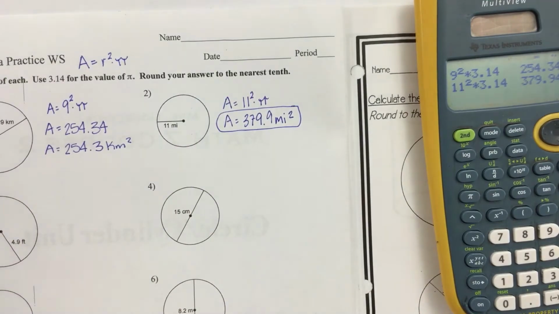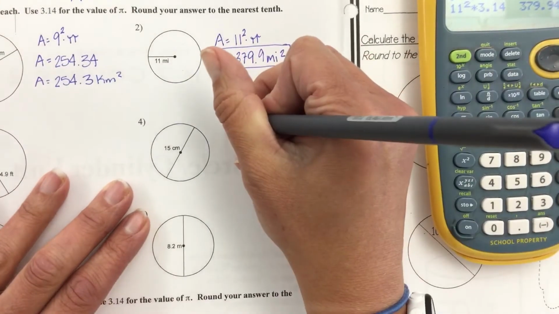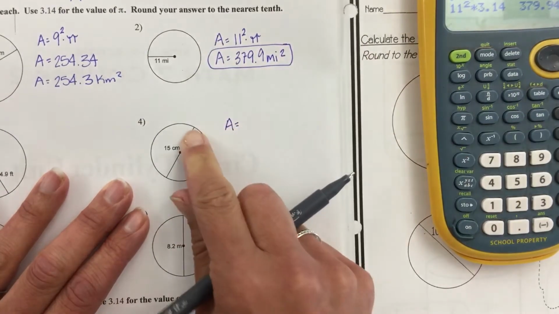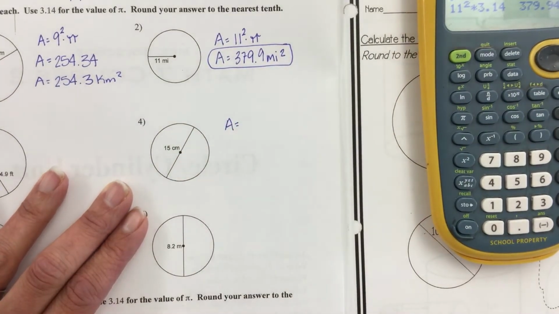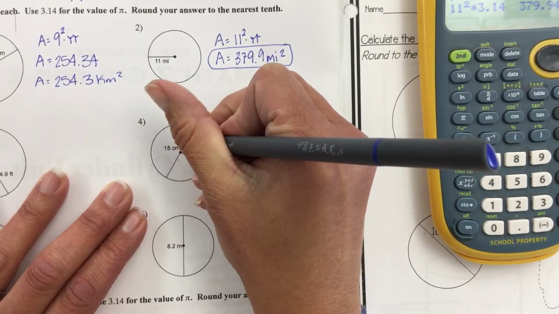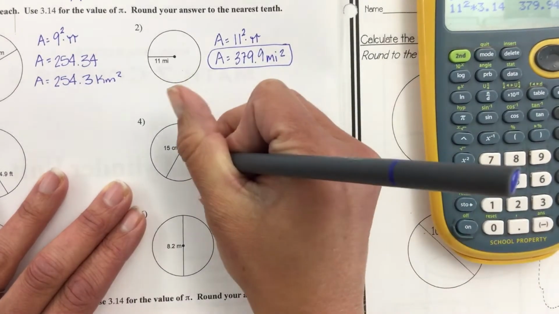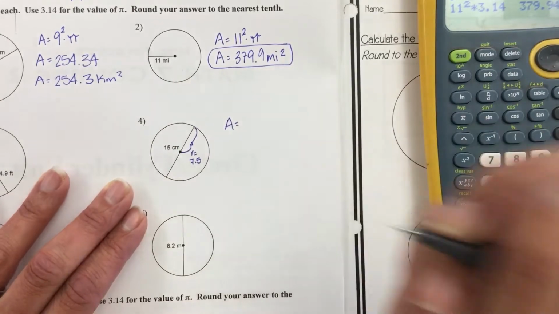Okay, I'm going to jump to number 4. The only way that number 4 is different is because the information provided on the circle is the diameter. So that means that halfway is our radius, and our radius is half of 15, which would be 7.5.